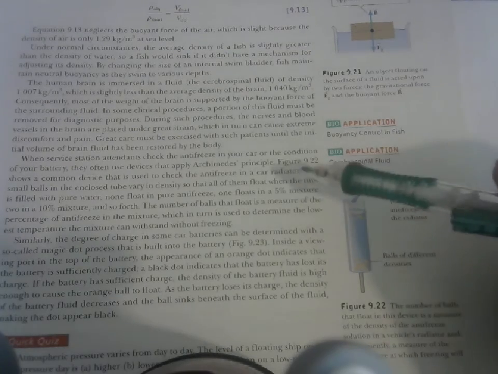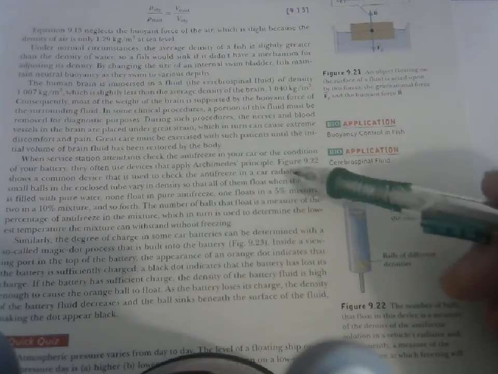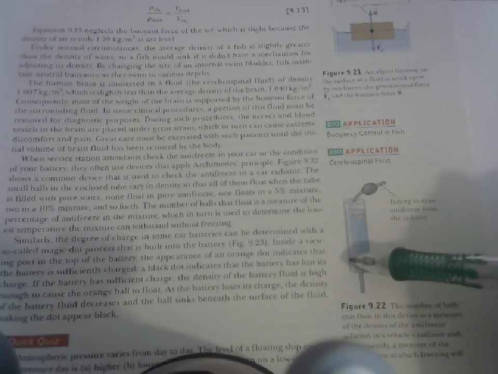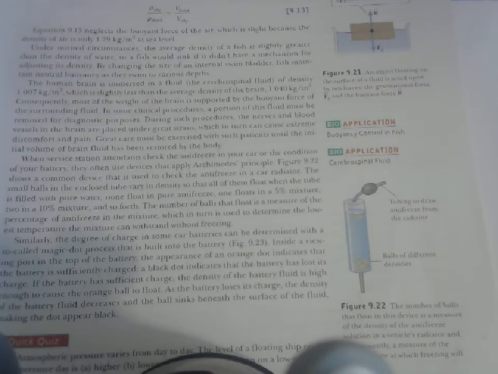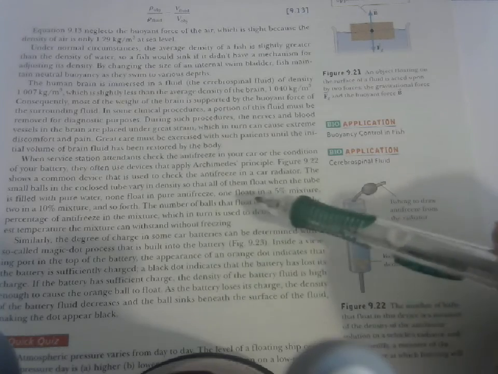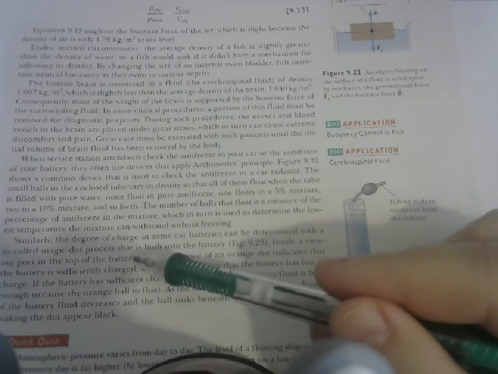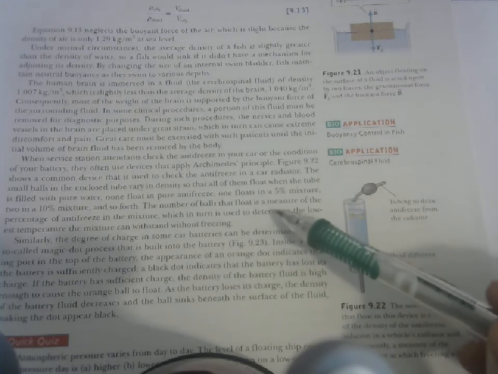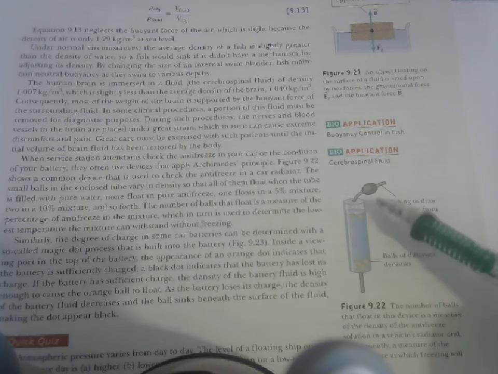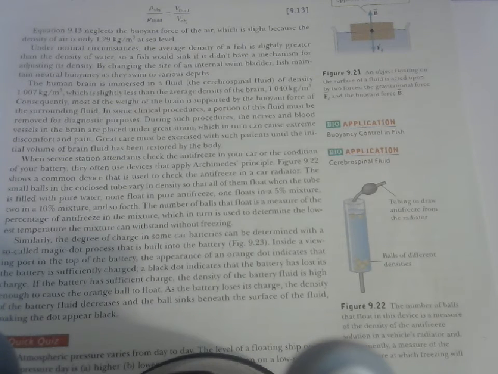And if you've ever checked the antifreeze in a car radiator, there are balls that have mixtures of antifreeze and water in them from 5%, 10%, 15%, 20%, etc. Depending on which balls float to the surface, you get a measurement of how much antifreeze there is in the tank.